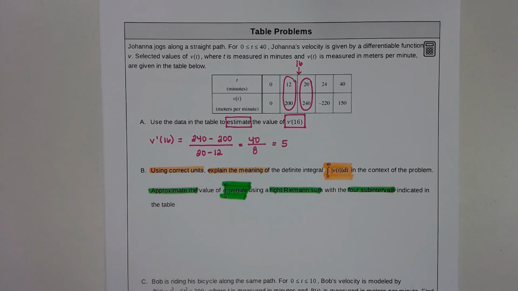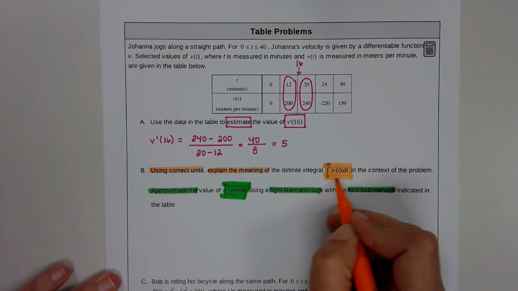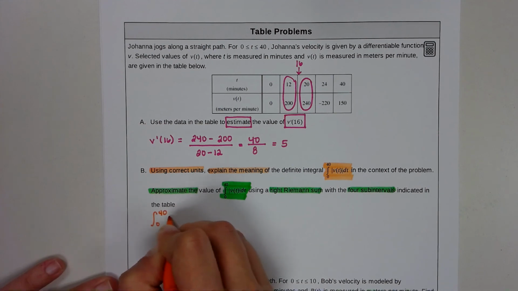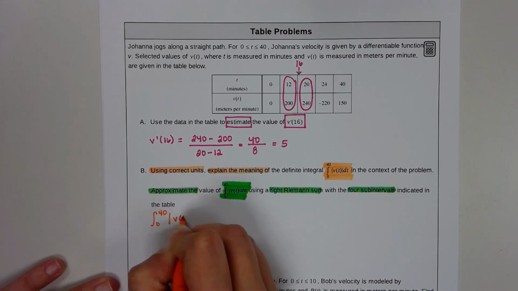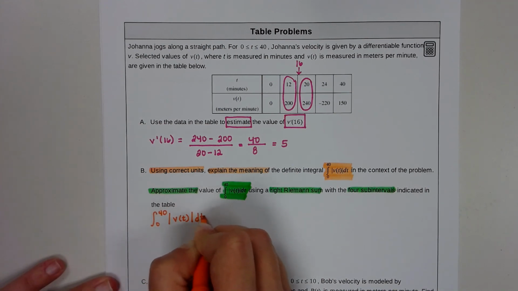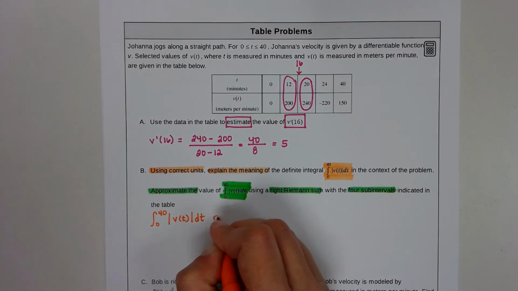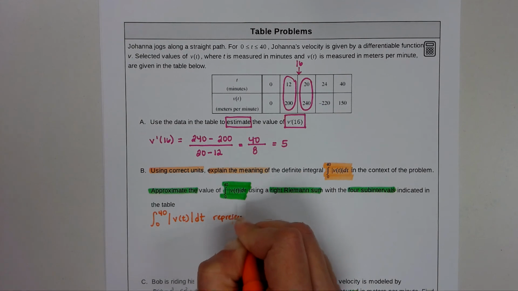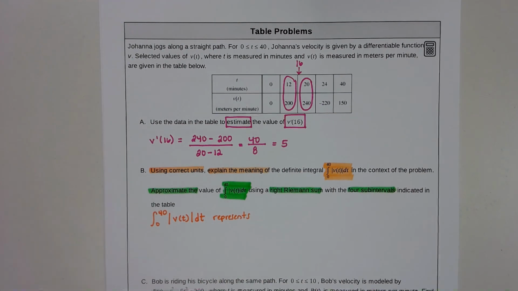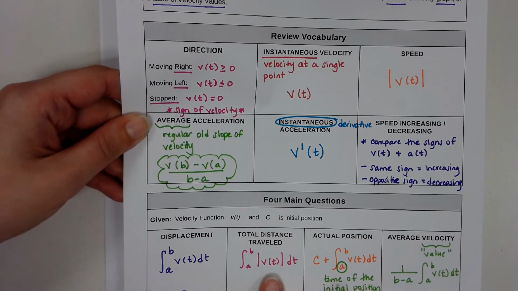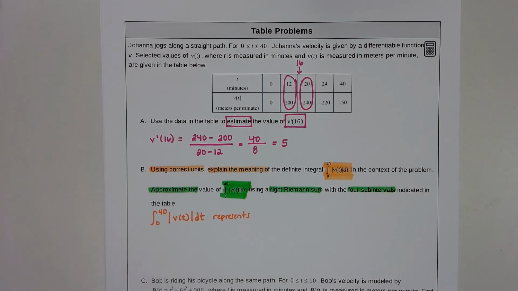The first part is to explain the meaning. Now, as soon as I see that I'm supposed to explain this meaning, I'm going to copy that down. The integral from 0 to 40 of the absolute value of v of t, and I would say means or represents. Now, going back to what we learned on the first page of our notes, if we integrate the absolute value of velocity, we are finding the total distance traveled. So I need to use that as my noun.